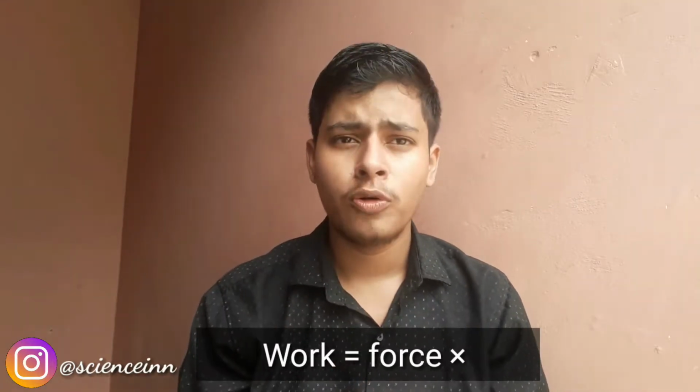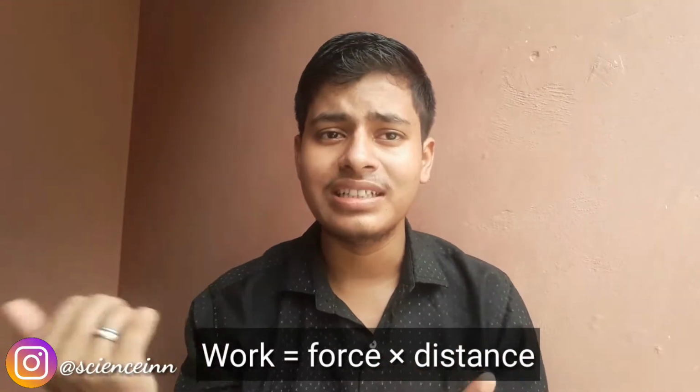Work is a scalar quantity. It doesn't need direction. Work is measured in joules or newton meters. This is the same unit in which we measure energy. The work done on an object is found by multiplying the force exerted on the object by the distance traveled by it. So work is equal to force times distance.